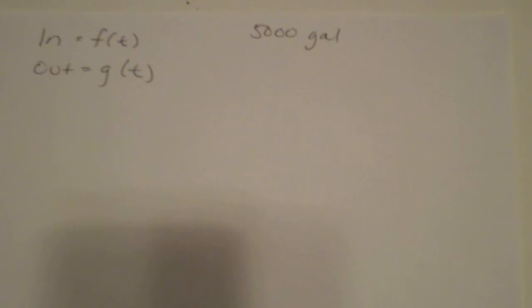All right, so this is 2007 question number 2. We do have a calculator for this. I'm assuming you've read the question. What we have so far is water going into the tank, which is F of T, and out of the tank, which is G of T. Our starting point is 5,000 gallons of water. Our time frame is 0 to 7 hours.